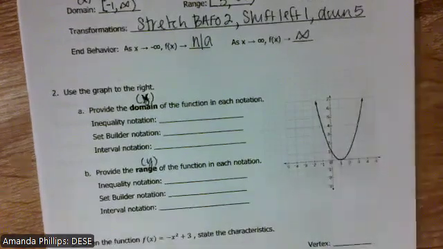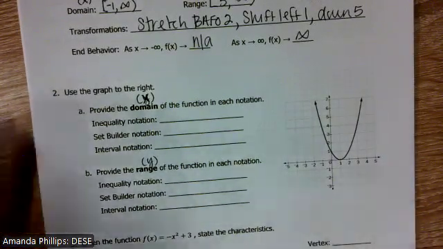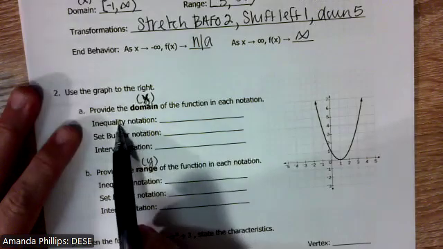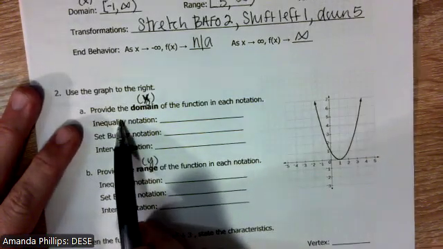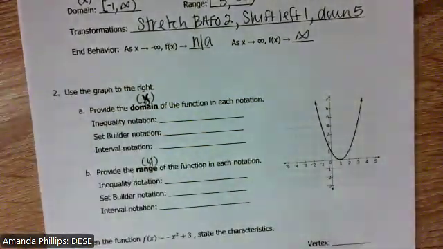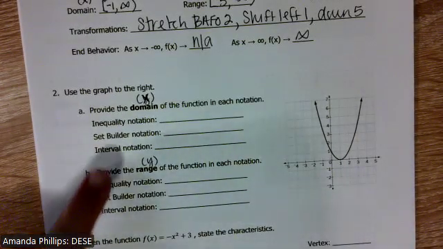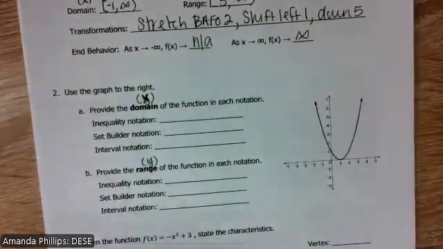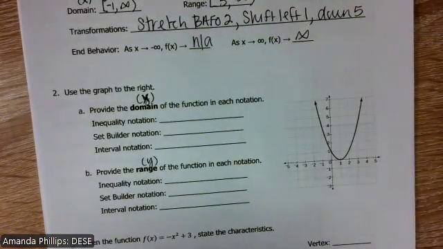Okay, so I've got this quadratic here, and we are going to list it. And notice that it asks for it in a different order. Normally it says interval, inequality, and then set builder. And you know what? You can still do it in that order. Pick the order that works best for you.